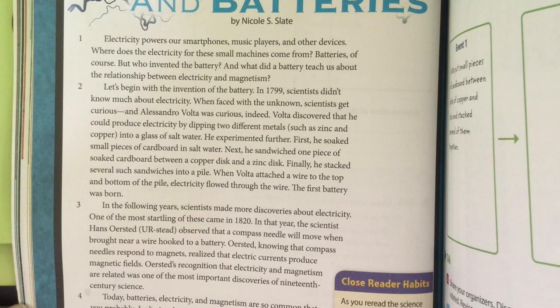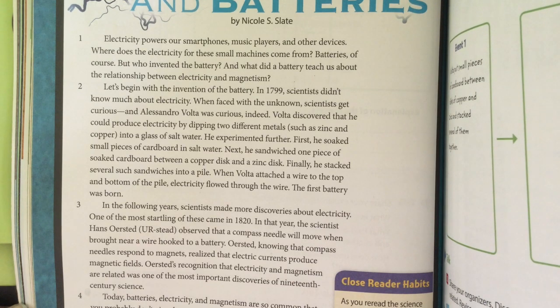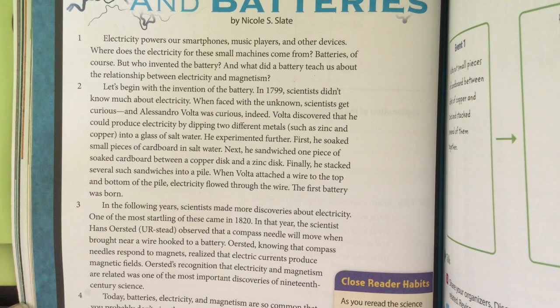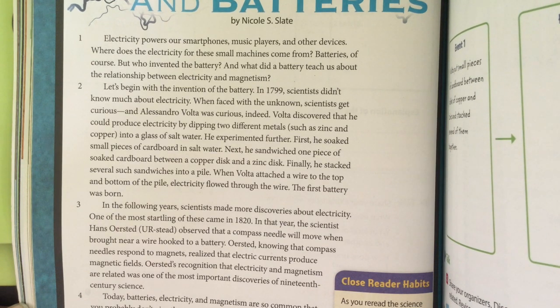In 1799, scientists didn't know much about electricity. When faced with the unknown, scientists get curious. And Alessandro Volta was curious indeed. Volta discovered that he could produce electricity by dipping 2 different metals, such as zinc and copper, into a glass of salt water. He experimented further.